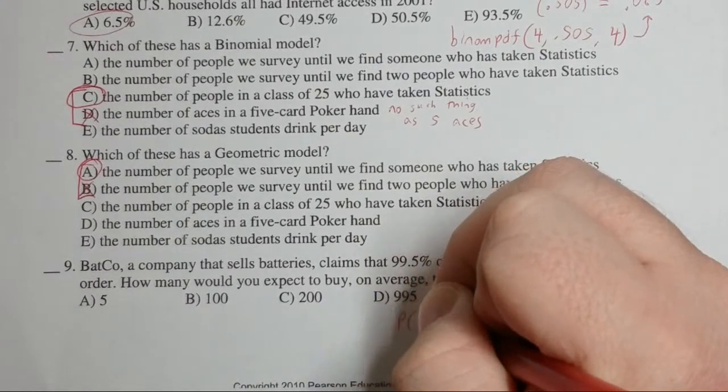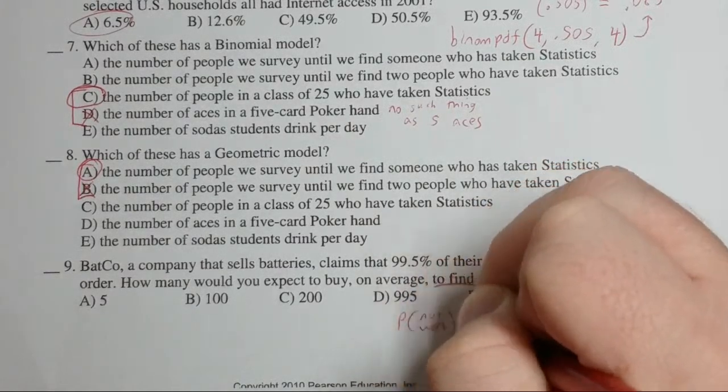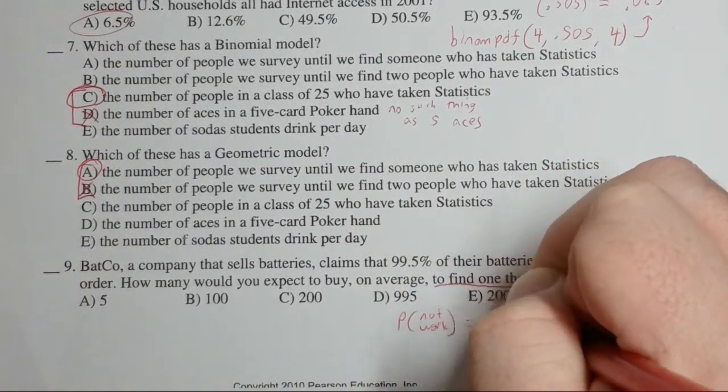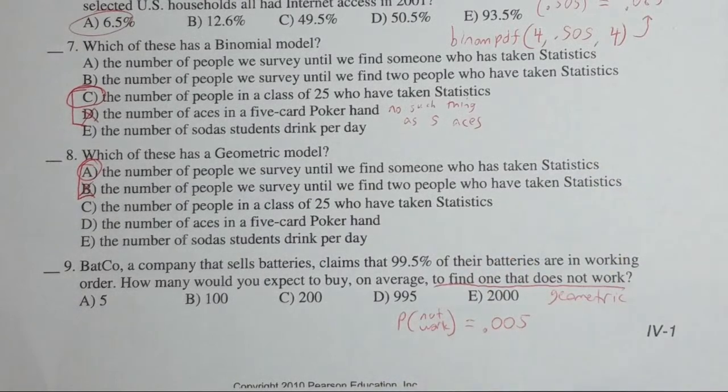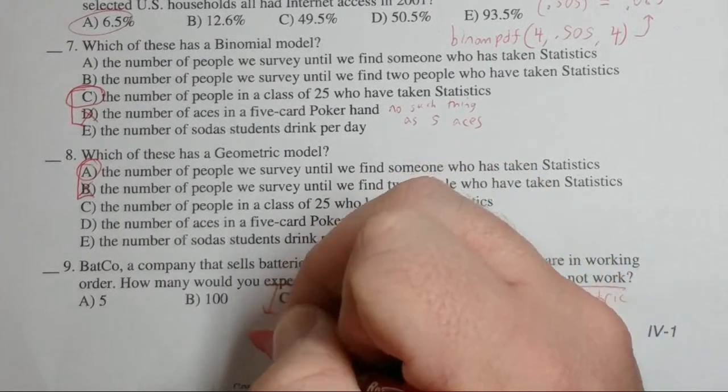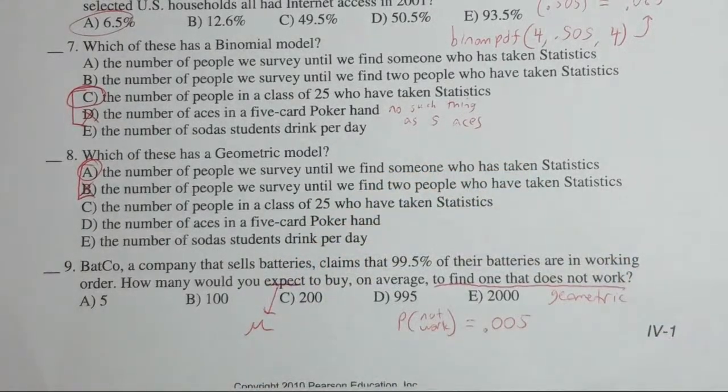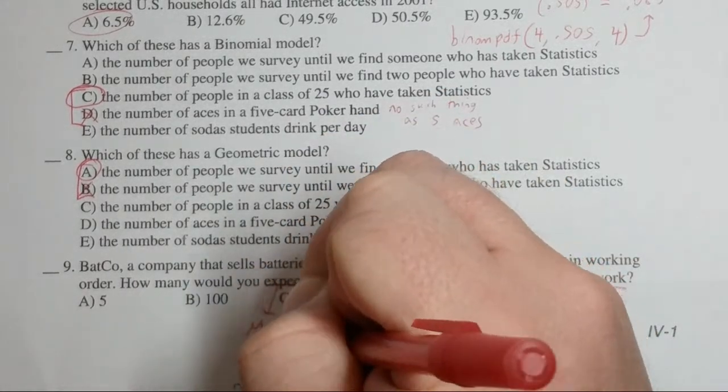The probability of not working is 0.005 because they claim 99.5% of their batteries are in working order. How many would you expect to buy on average to find one that doesn't work? There's a 0.5% chance of it not working. Now, how many would you expect refers to the average or the mu of a geometric. And the formula for the mu of a geometric is 1 divided by p.